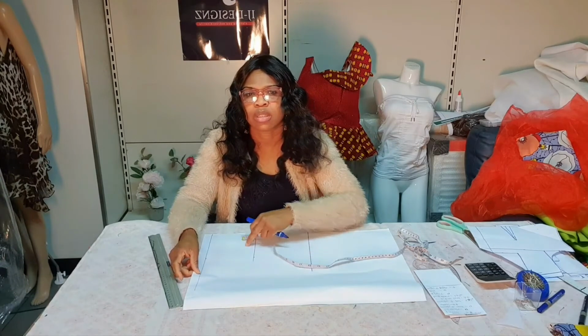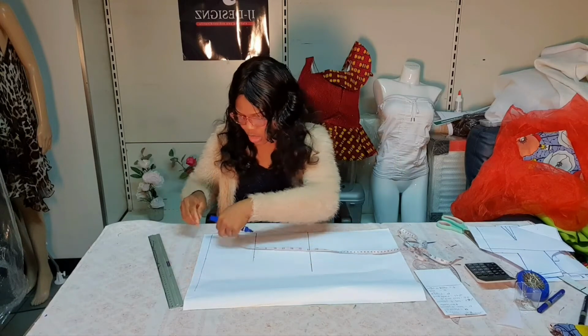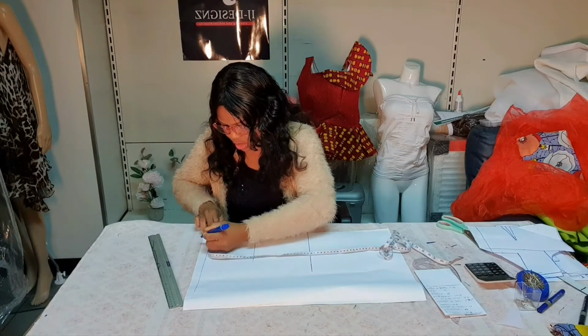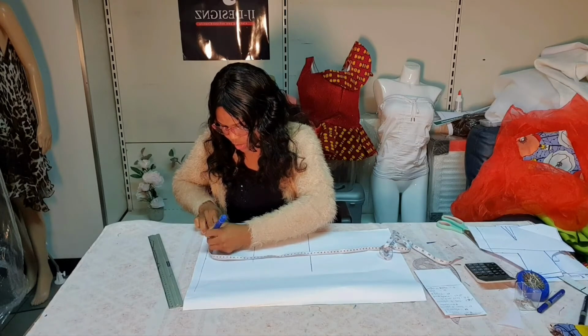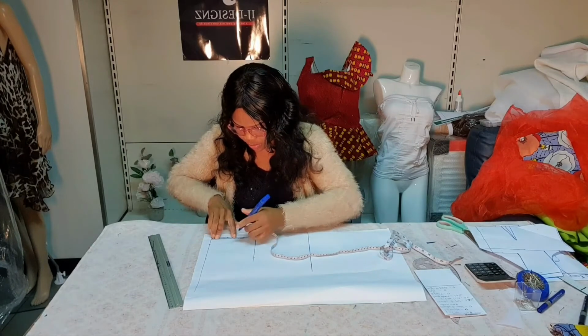Now I normally use 2.5 inches for the length and 3 inches for the depth. So now I'm going to go with 2.5 inches for the length, and I'm going to go down by 3 inches for the depth.